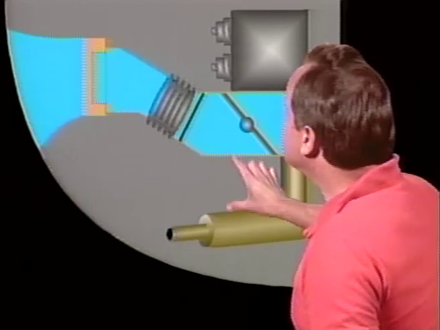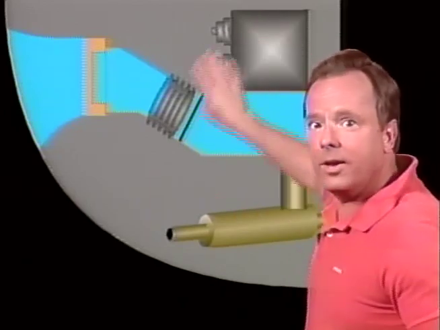Plus, it's absolutely necessary because of a loss of power and possible detonation. If you put hot air in here, you're more likely to have detonation of an engine.